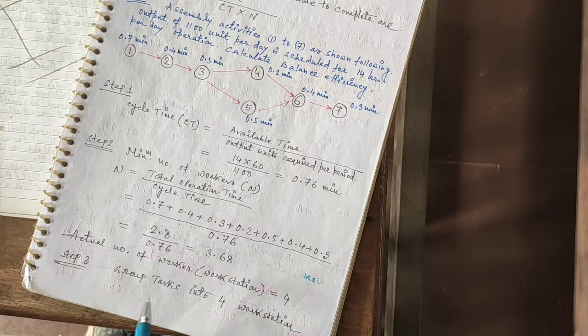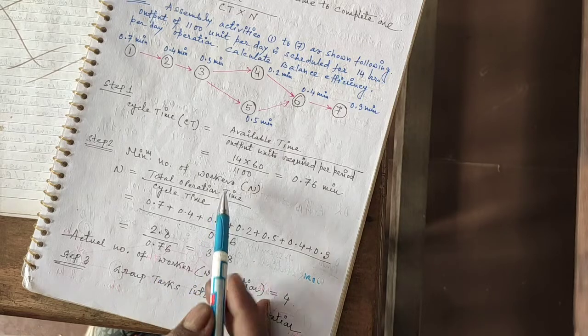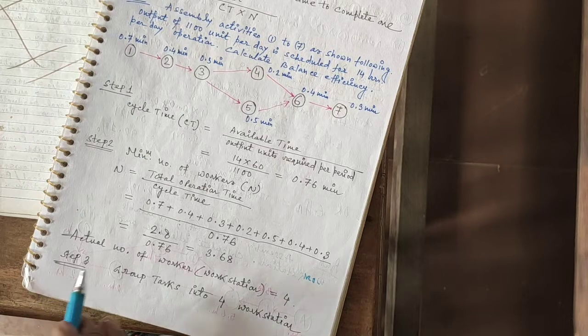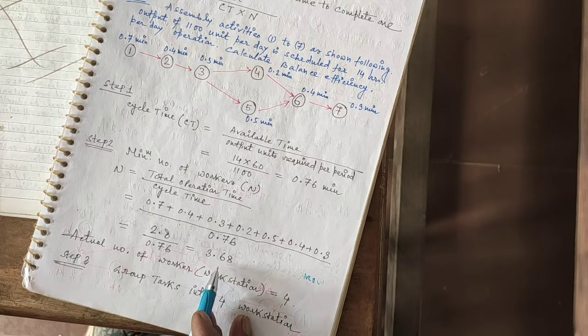Now, we are calculating the workers, so the answer cannot be a fraction. The actual number of workstations will be 4. The 3.68 is not the answer; it is rounded up to 4. So we get that there are 4 workstations. Now the third step is to group all the tasks into the 4 workstations.